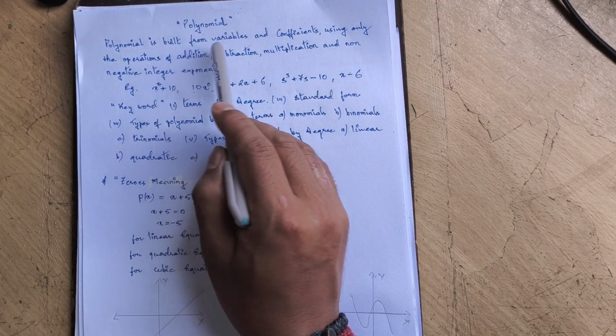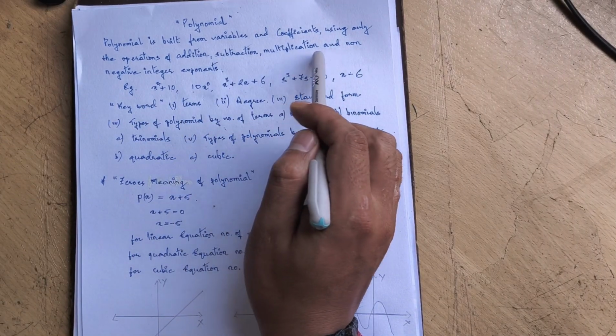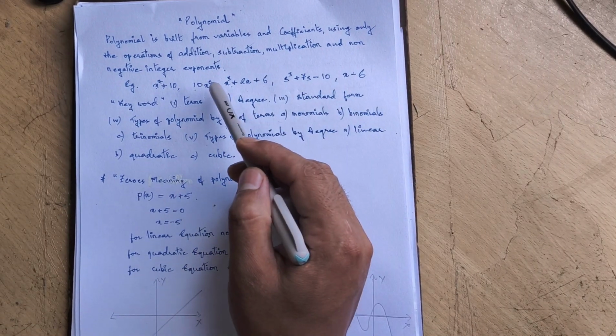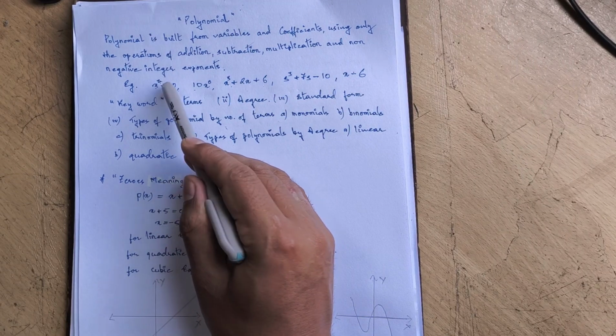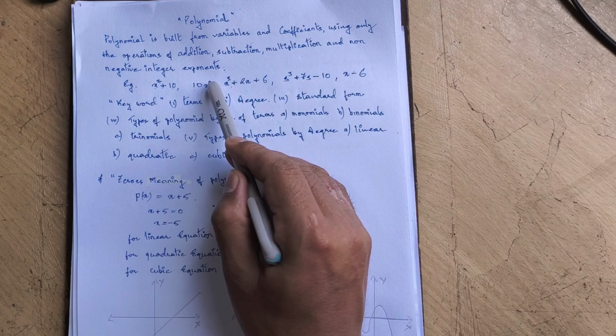In this video we're going to learn about polynomials. A polynomial is built from variables and coefficients using only the operations of addition, subtraction, multiplication and non-negative integer exponents. So let's see some examples of polynomials. x squared plus 10. Here x is a variable, 2 is the exponent, the operation is addition and 10 is the constant. Now 10x to the power 0.